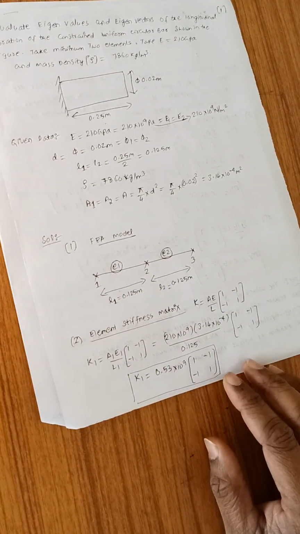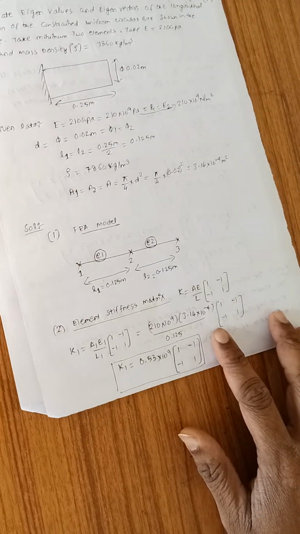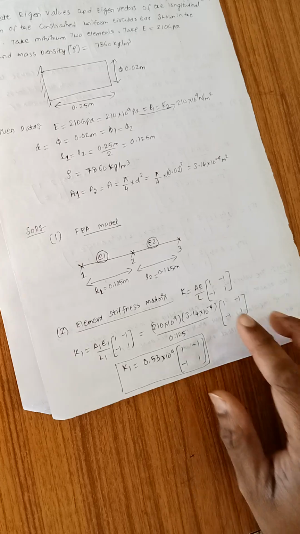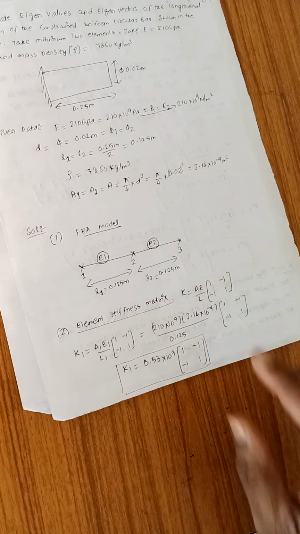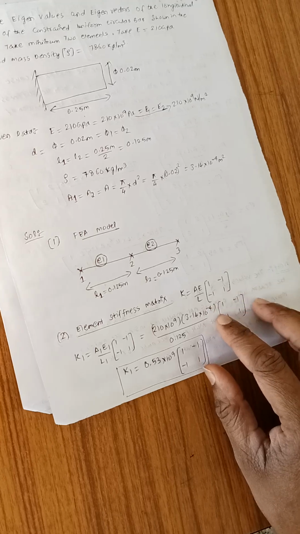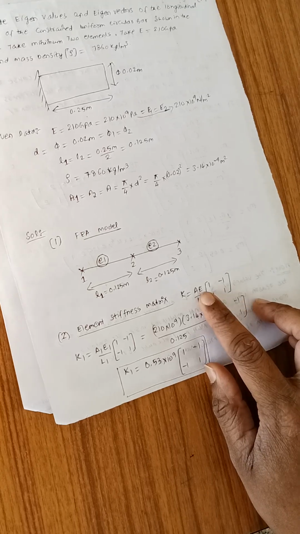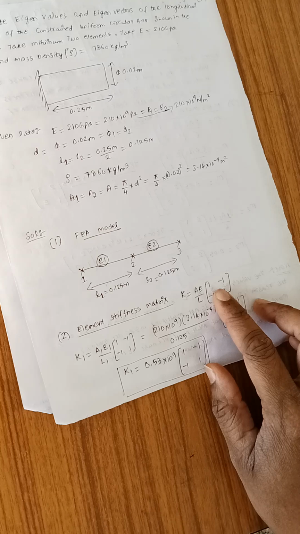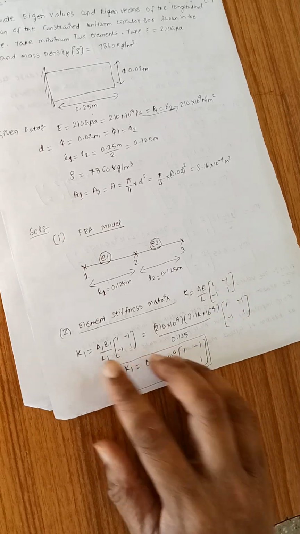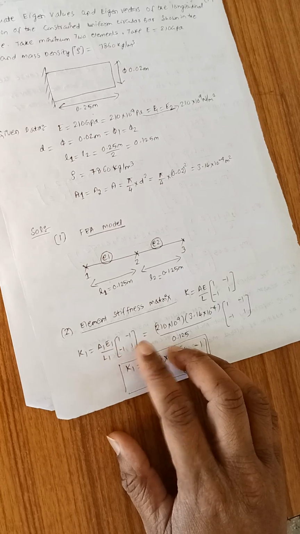So what is the second step? The second step is nothing but the elemental stiffness matrix. For this kind of problem, this is a bar element. For a bar element, the formula is K equal to AE divided by L, times the matrix 1 minus 1, minus 1 and 1, where A is area, E is Young's modulus, L is the length. Therefore for element number 1 it is going to be A1 E1 by L1, 1 minus 1, minus 1 and 1.